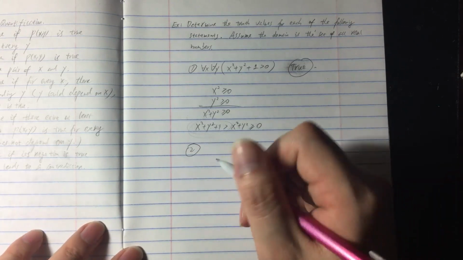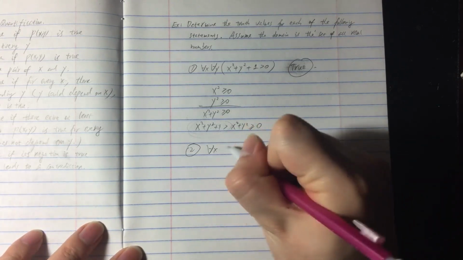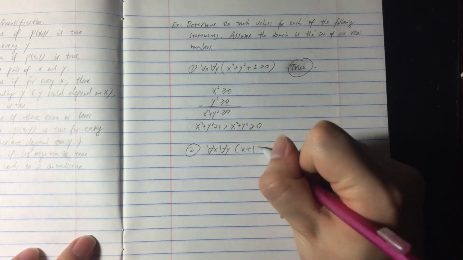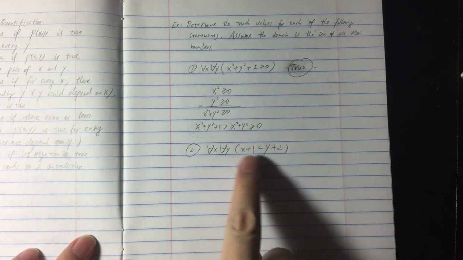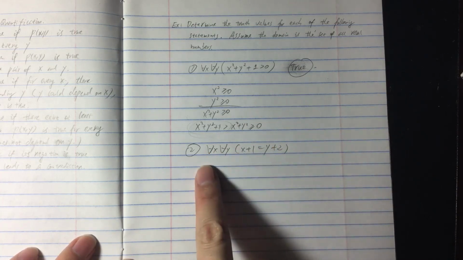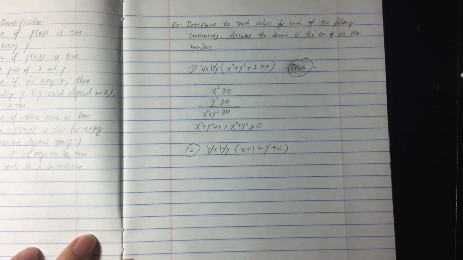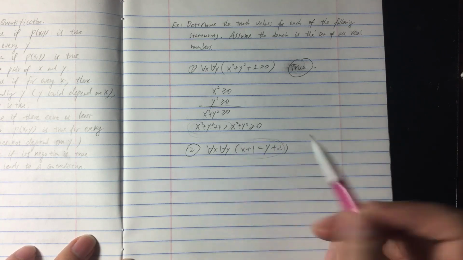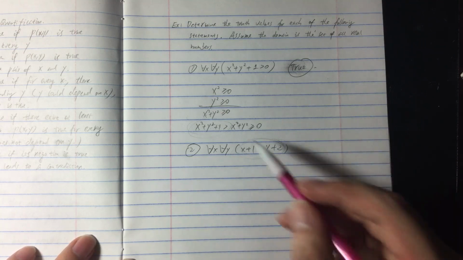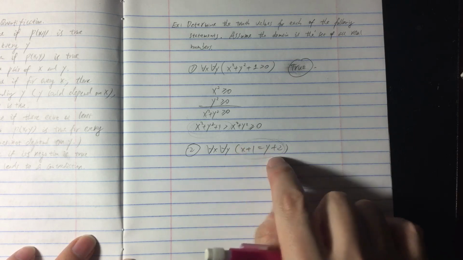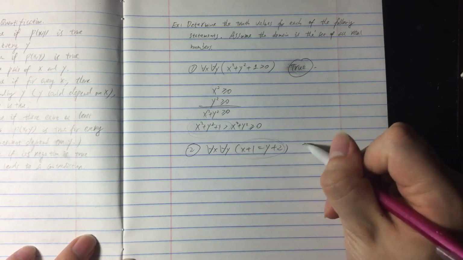Next, for all x, for all y, x plus 1 equals y plus 2. Is this statement true? If this statement is true for every x, every y, then the entire statement will be true. When x is 0, y is 0, this is not true, right? We can see that when x is 0, y is 0, this statement is not true. So this is a false statement.